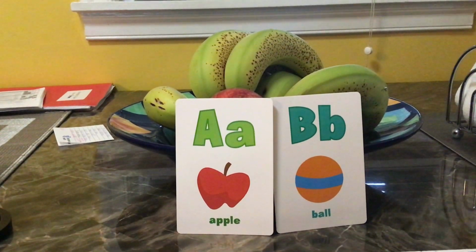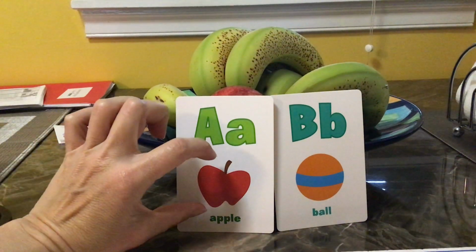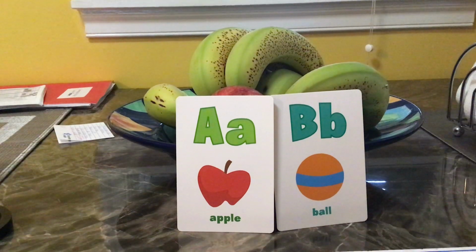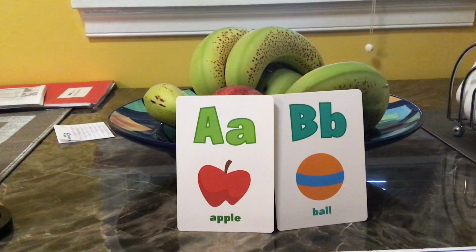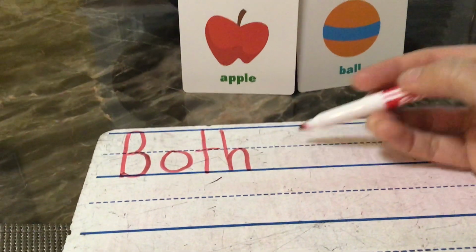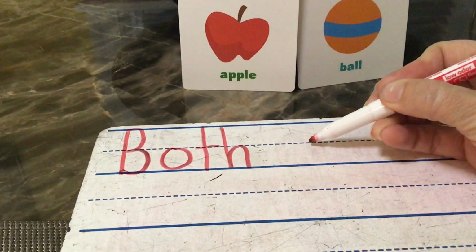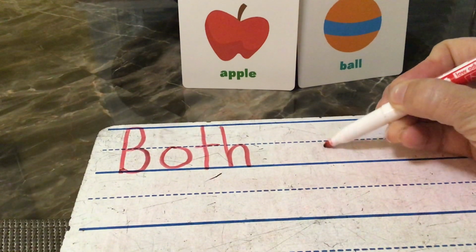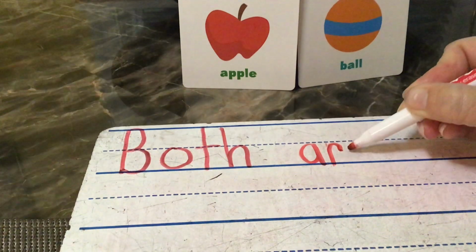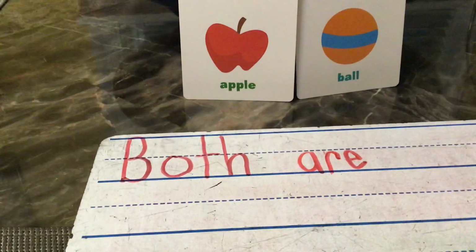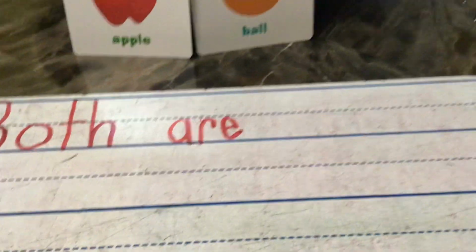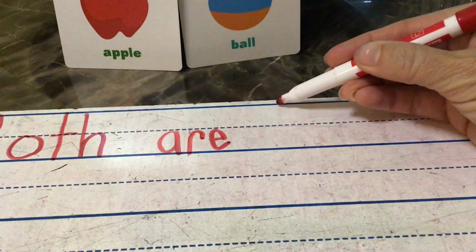Now, if you look at the pictures, are they big pictures or are they little pictures? I would say the same as you. They are both little. So, both. Now we leave a space and we use that kindergarten word are. I know all we hear is are, but the A comes first and the E comes after. That's the trick word are. Both are little. Leave a space again because I'm starting a new word.